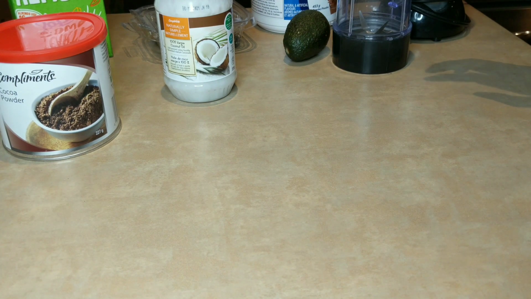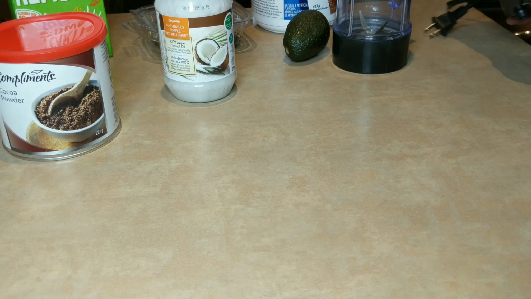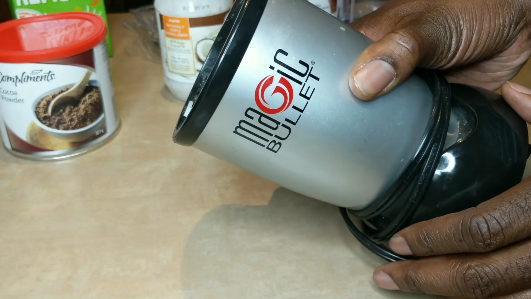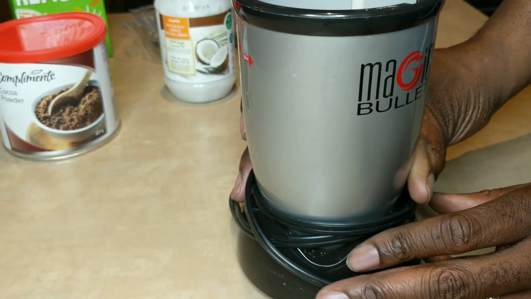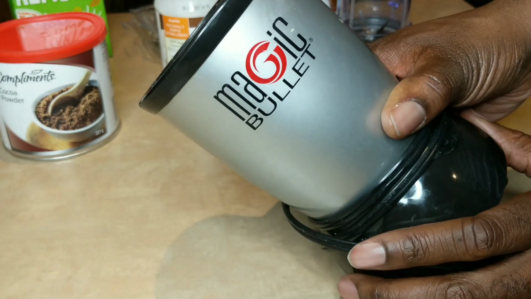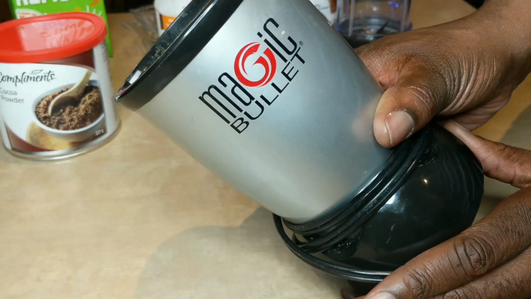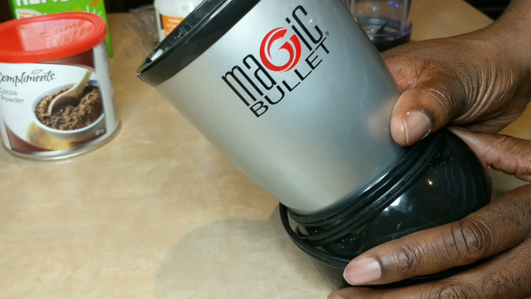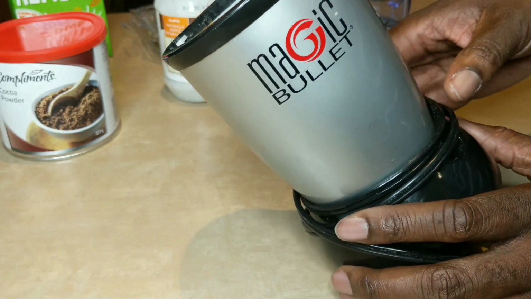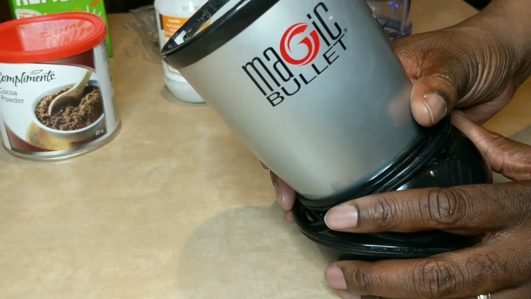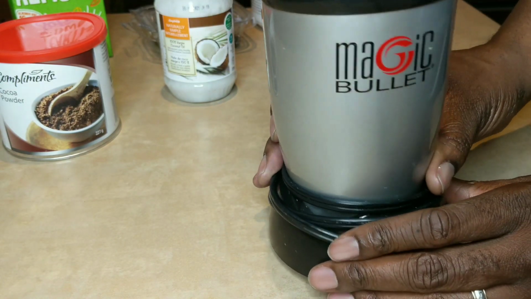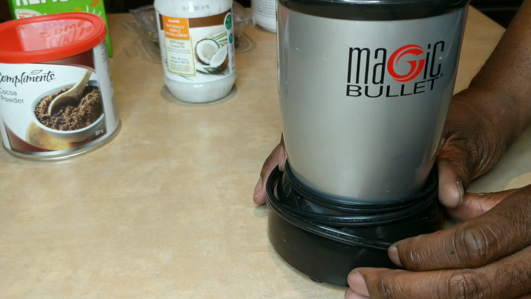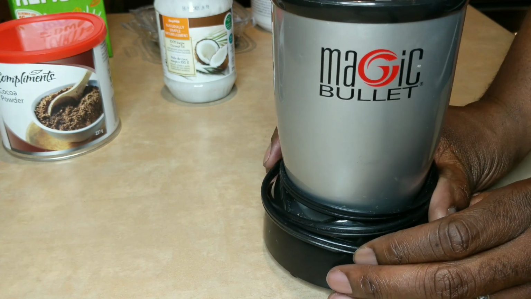The equipment that I'm going to be using today is the Magic Bullet. Once again, it's one of my favorite pieces of equipment in the kitchen. If you do have a blender, any blender will work, or even a handheld blender, but today I'm going to be using the Magic Bullet. But like I said, if you have a handheld blender, feel free to use it.